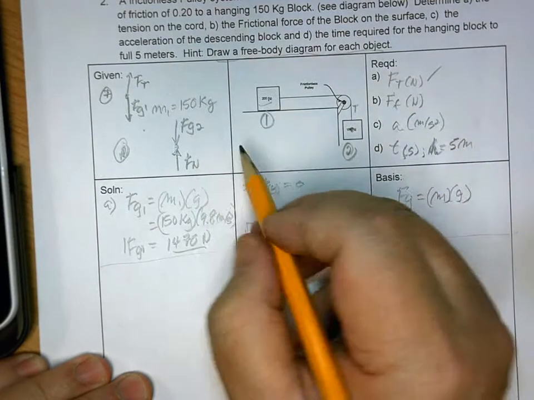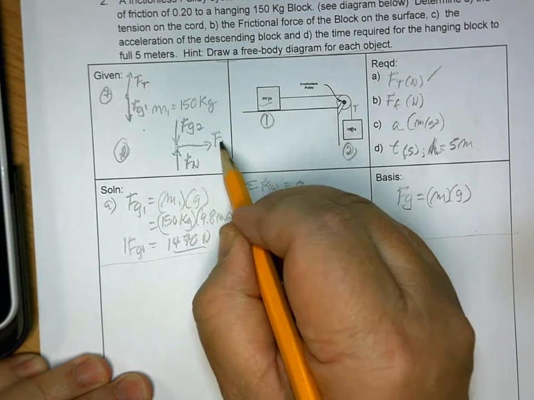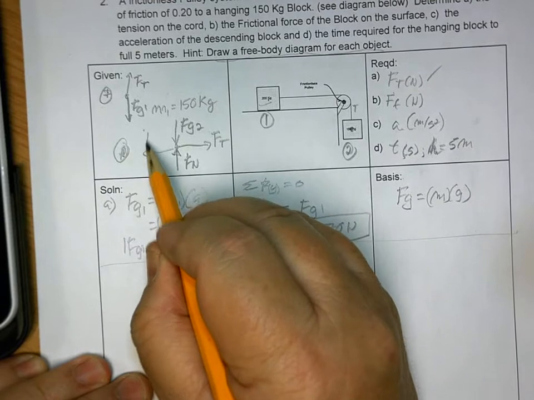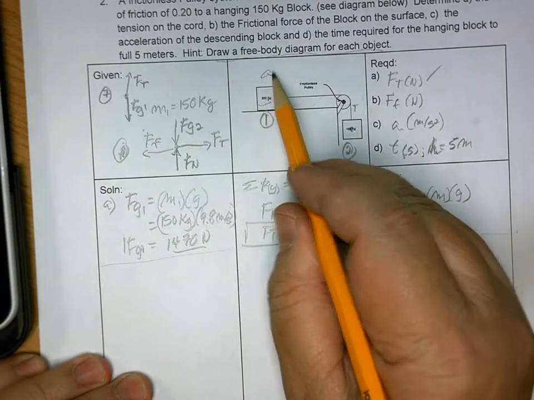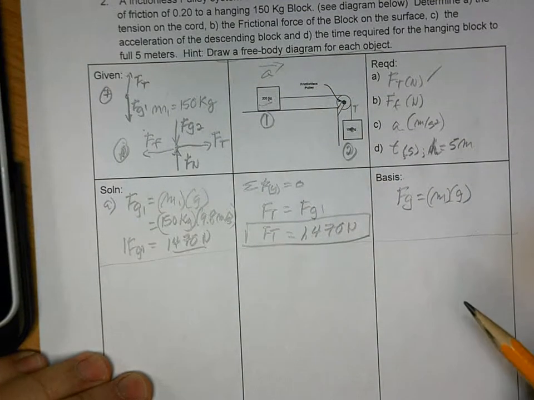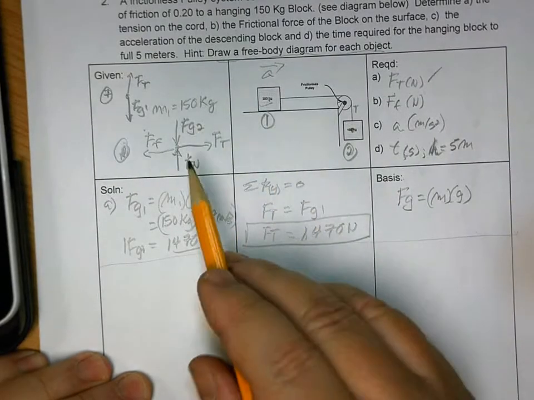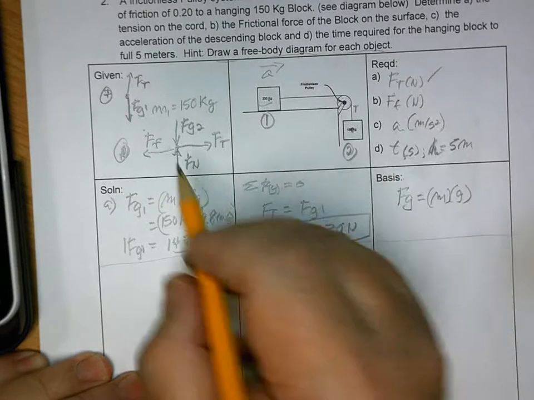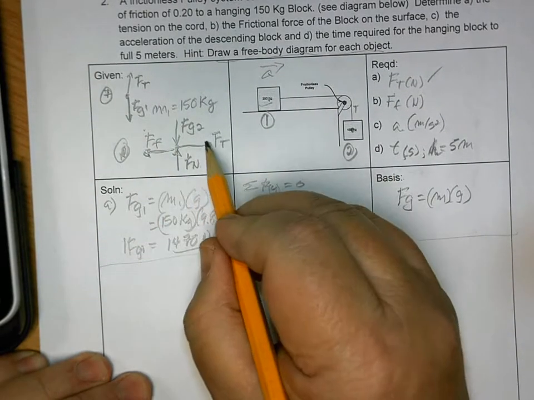Then pulling here is Ft, and retarding that is Ff, right? Because it will move in that direction when it starts to move, the frictional force is going the opposite. I didn't write it here because I thought it would be more confusing. Hopefully this is clear, right?